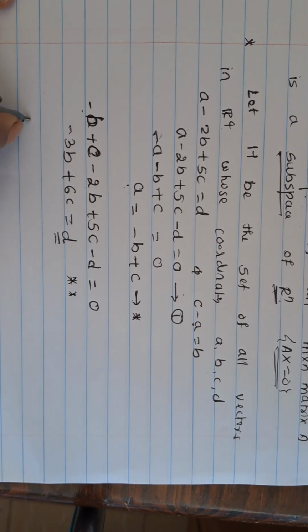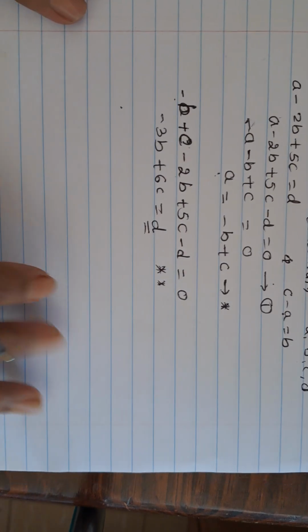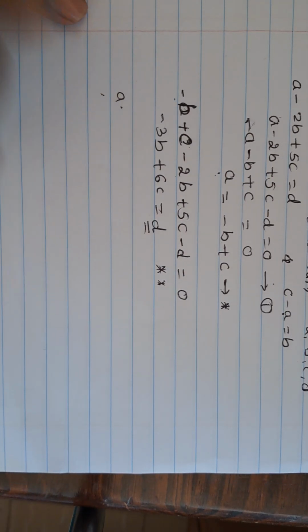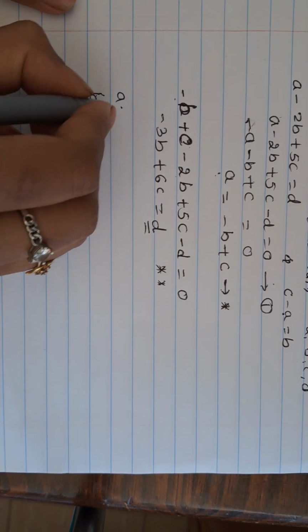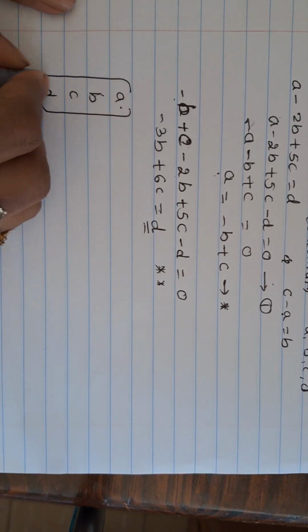So if I want to write it as a general solution, we can write A, B, C, D as follows.